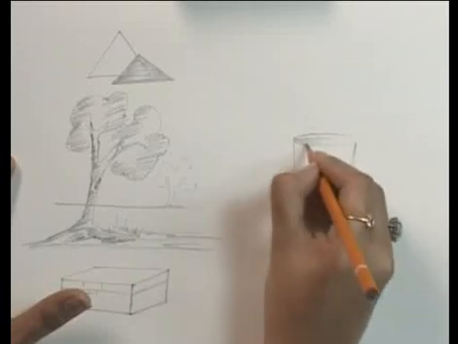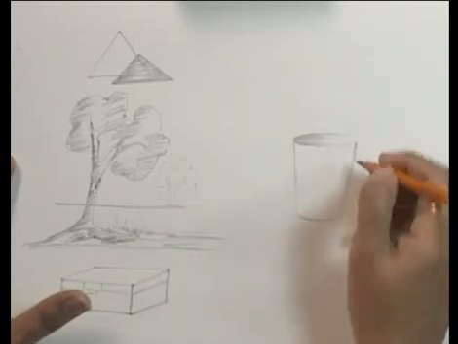From line shading, we can show highlights, volume, textures and other details.